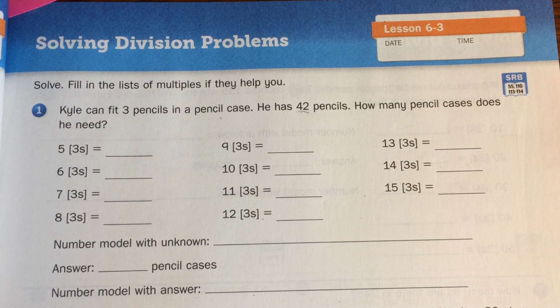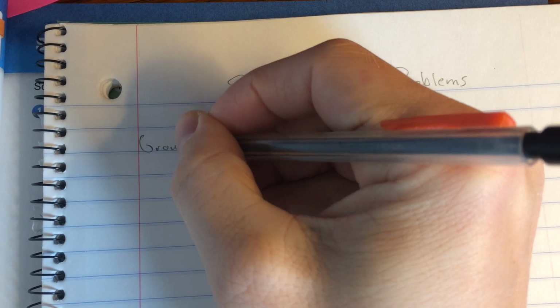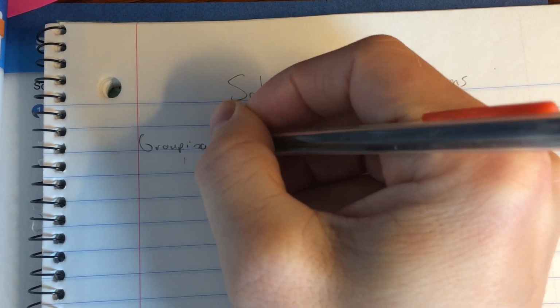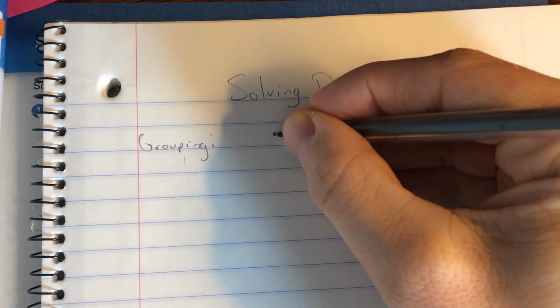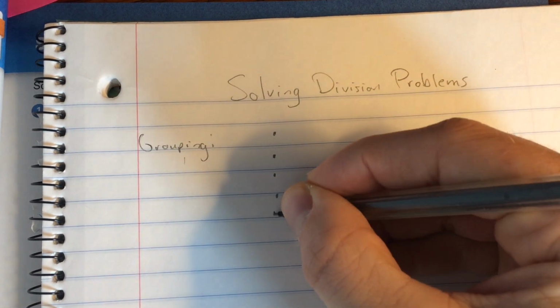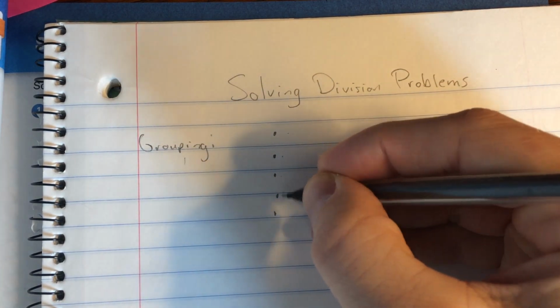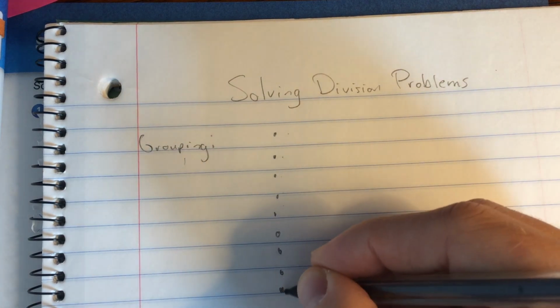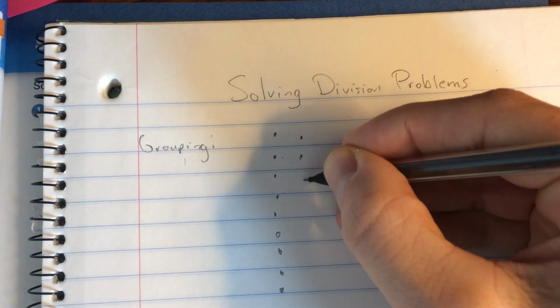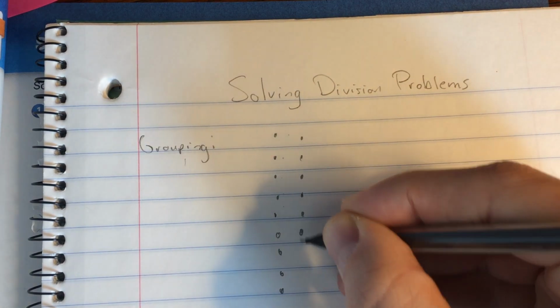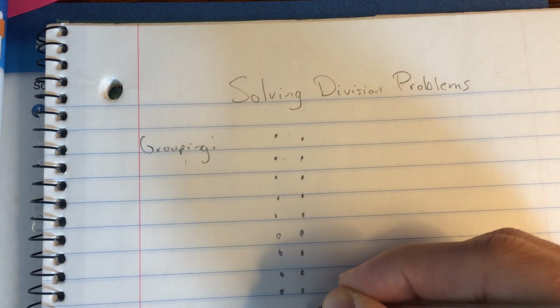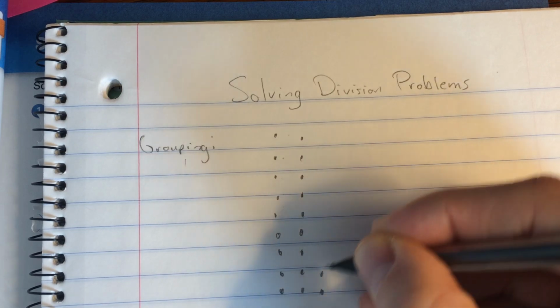So first, with certain problems of lower numbers, it's possible to use this strategy called grouping. So grouping consists of literally drawing out 42, 1, 2, 3, 4, 5, 6, 7, 8, 9, 10. 42 pencils or dots in this case, and splitting it into groups of 3.